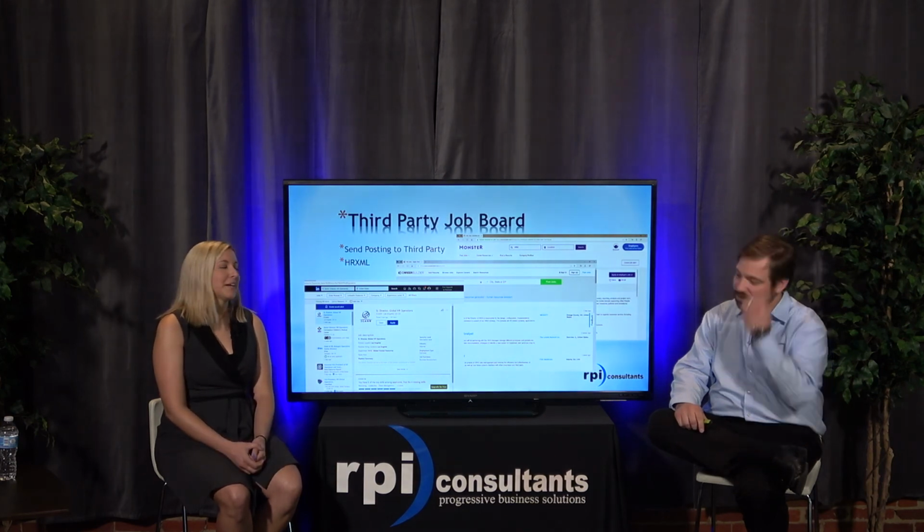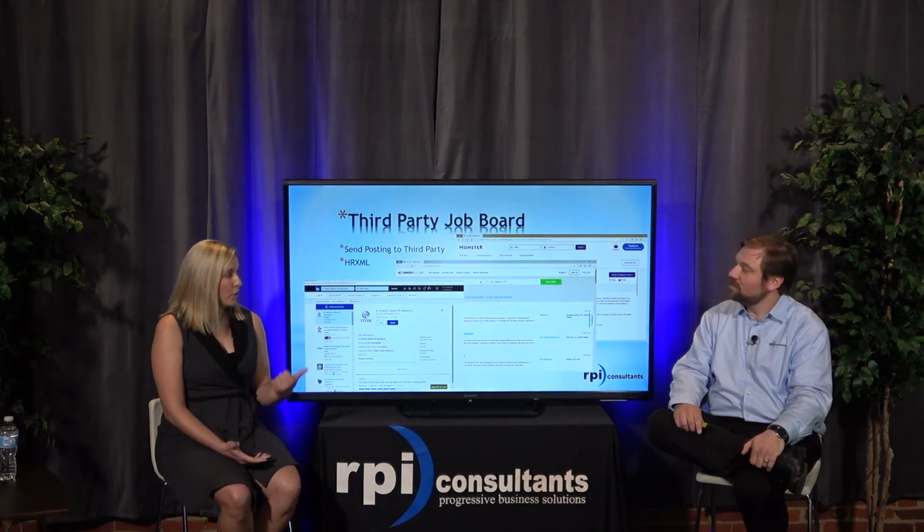Third-party job boards. This is something in the system that's actually delivered. Nine times out of 10, we have to configure it, but it is delivered. We can interface with different job boards like Career Builder and Monster, and the system will actually create an HR XML file that sits out there on your server, and you push that file out to whoever you want to interface with, which is great to have.